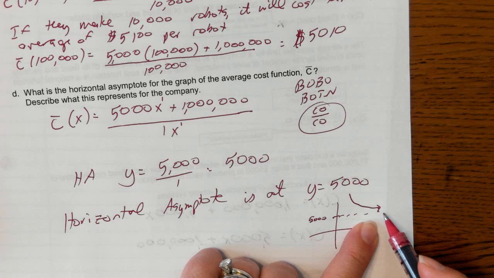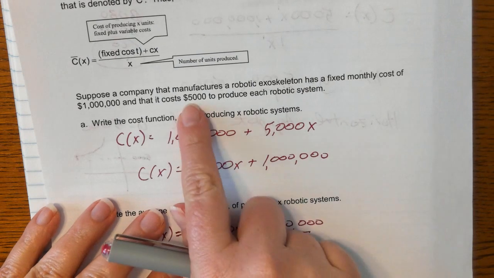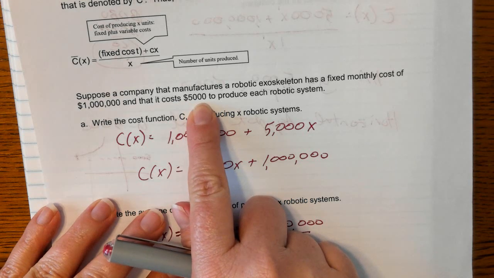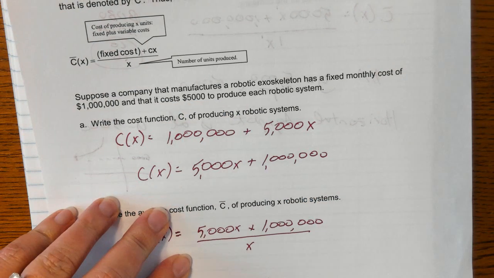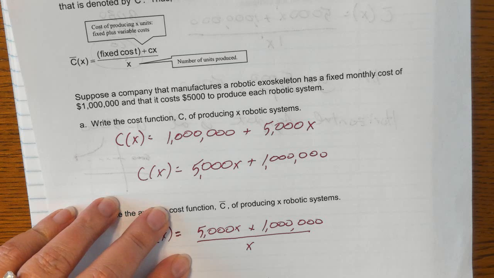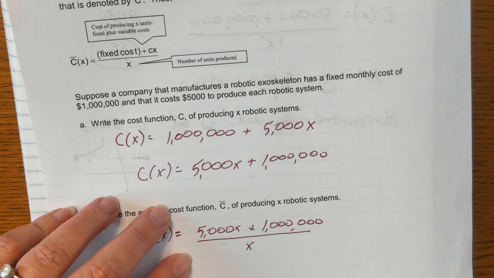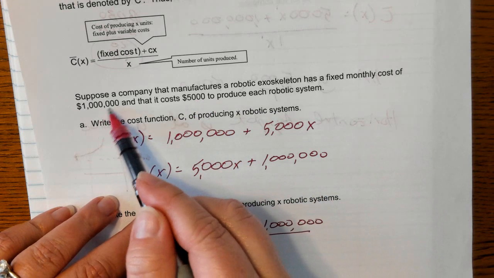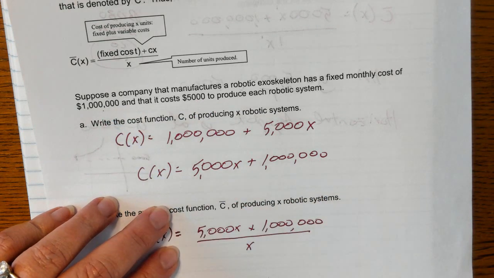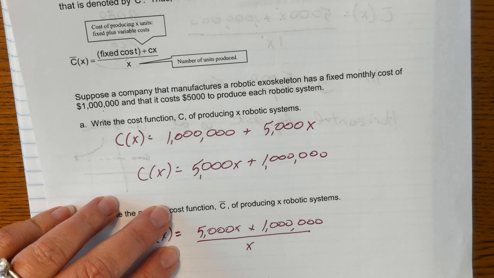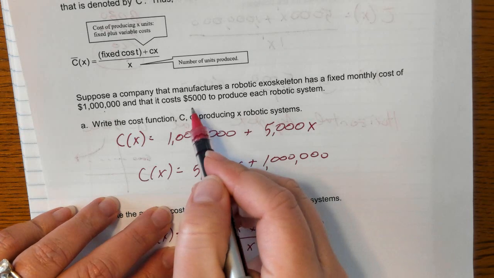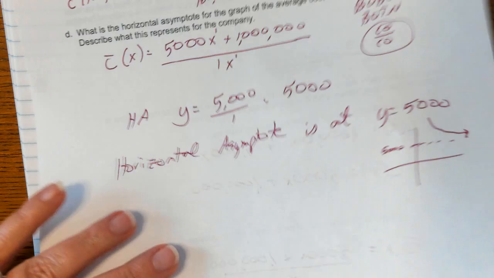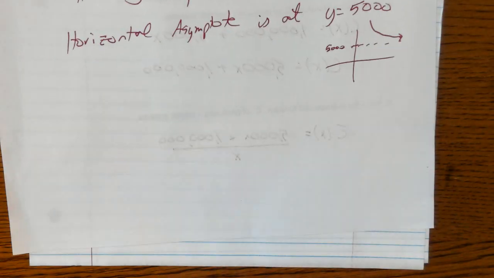It will approach 5,000. Why 5,000? Because that's how much it was costing us in raw materials. So if we made a billion of them or whatever, a huge number, it would still cost us $5,000 per robot. Now that $1 million upfront cost is going to be divided among more and more, so it will cost less per robot to add on to the $5,000. But 5,000 will be the kind of imaginary number that we approach but never reach.